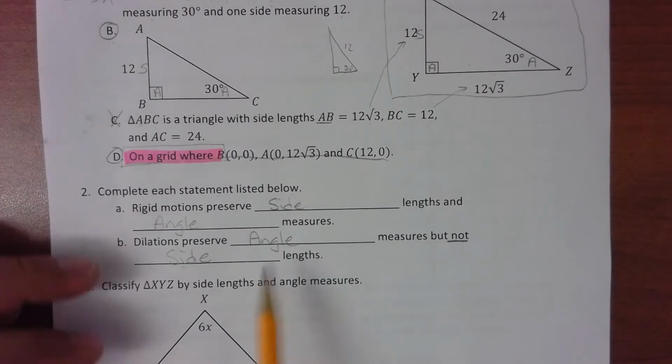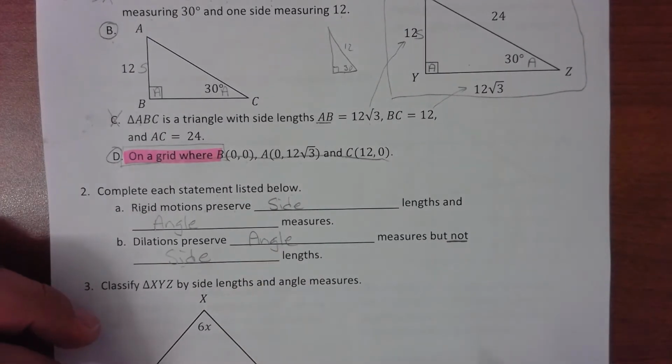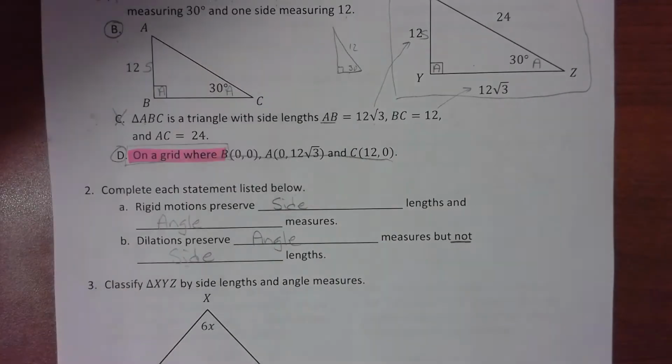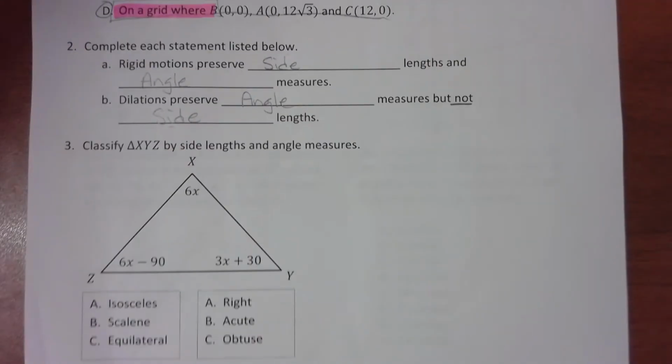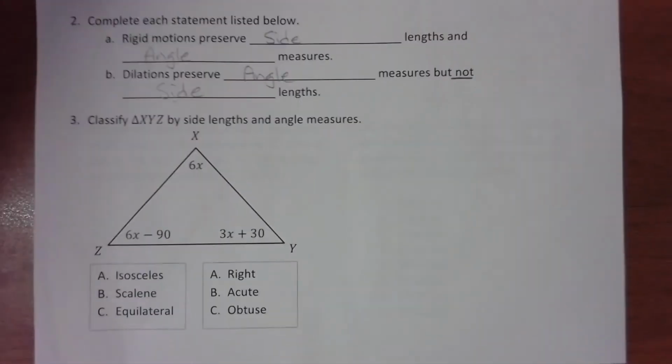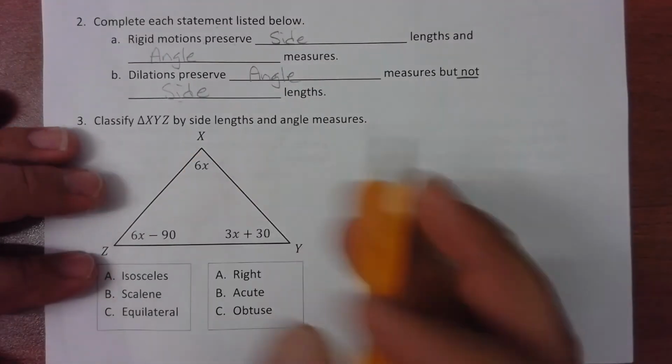In this class, we never change an angle. Never change an angle. You ever see an answer choice that's talking about an angle measure changing? Nope. Never happens.